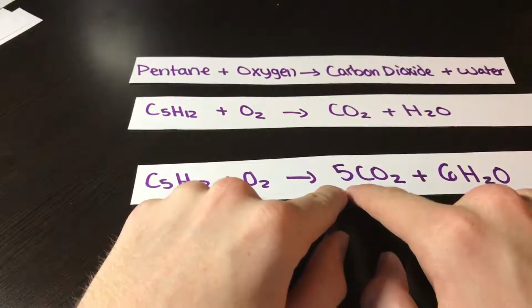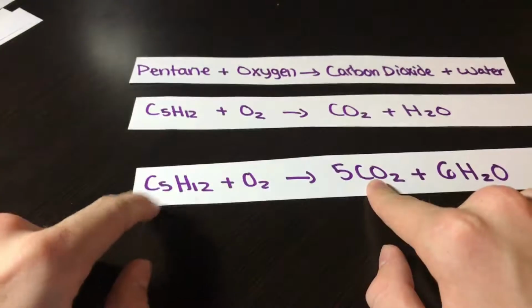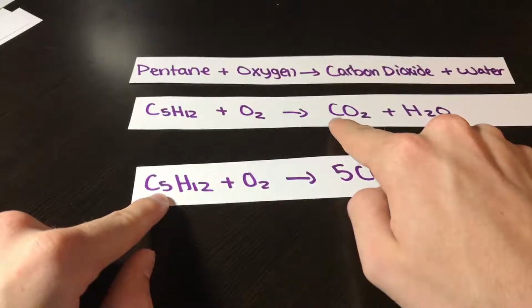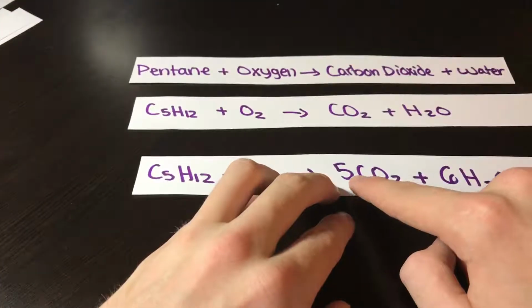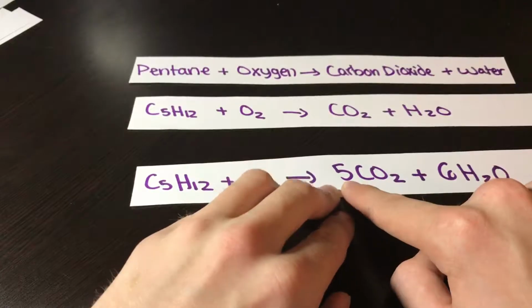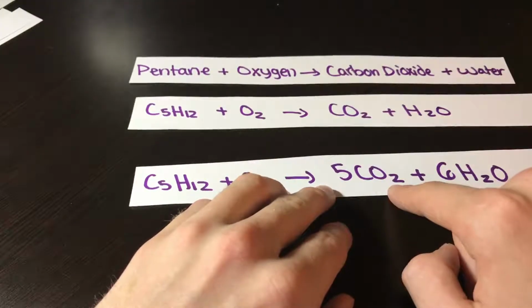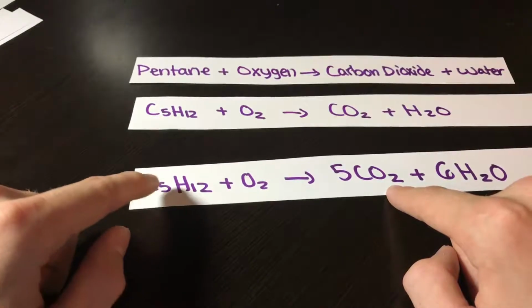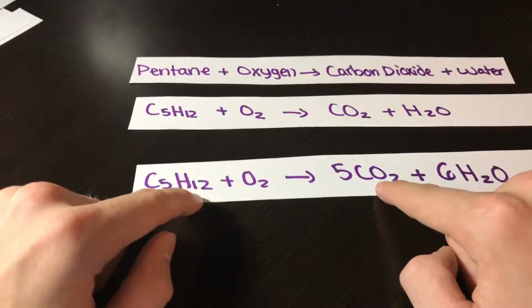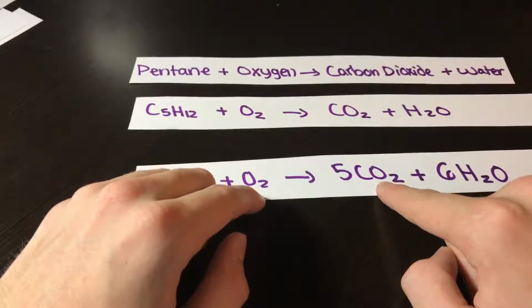Now this 5 makes it so that there's 5 carbon, which we have over here, and over here there's only 1 carbon. This also results in 10 oxygen because you'll multiply this number by this number. So this results in 5 carbon and 10 oxygen. So you have the 5 carbon complete. There's 12 hydrogen over here still and 2 oxygen.